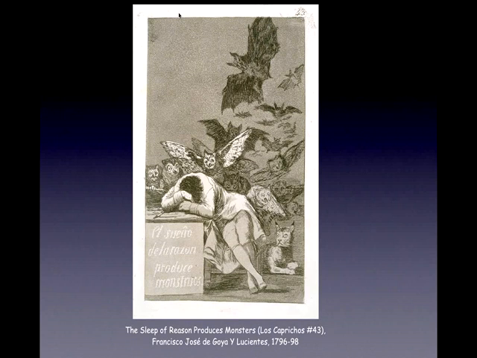That's L-O-S, new word, capital C-A-P-R-I-C-H-O-S, Los Caprichos. He created these prints through basically the etching process. A process in which the artist draws usually on a metal plate.